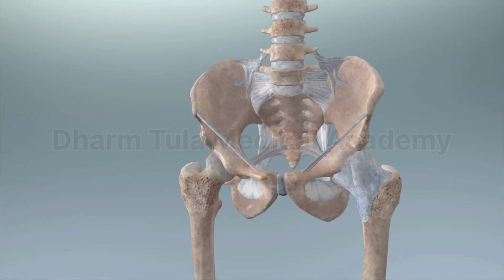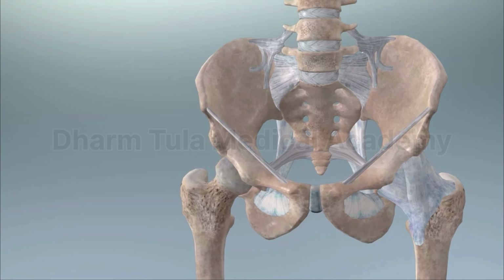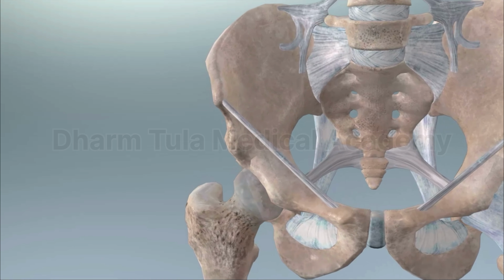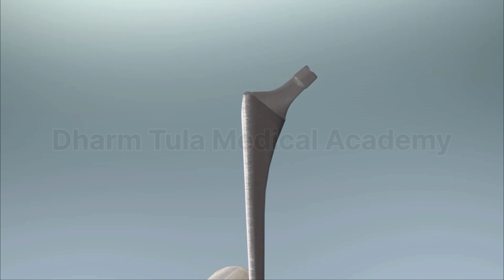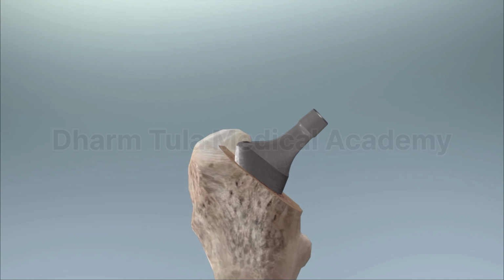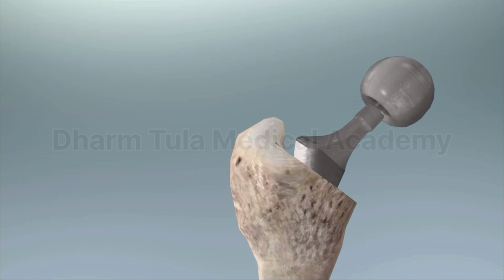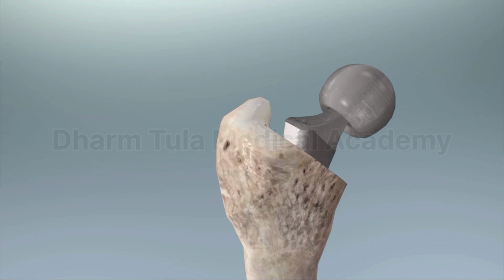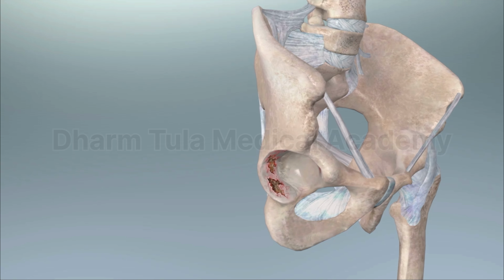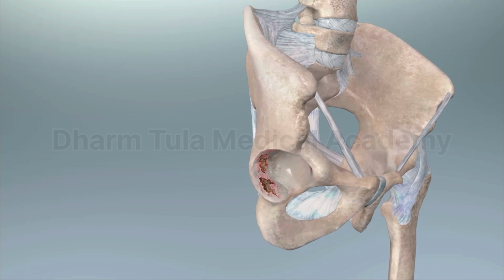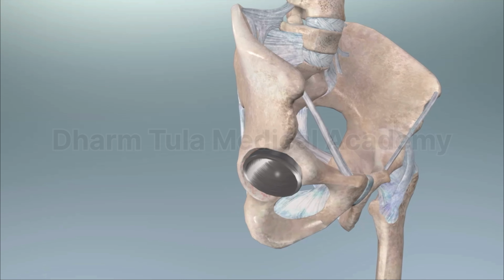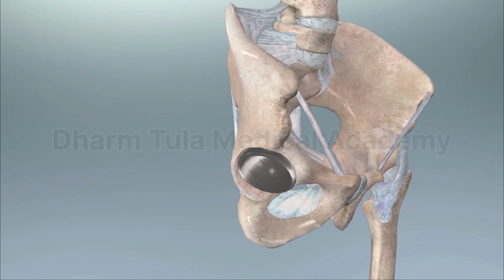A total hip replacement involves both components of the ball and socket joint. The degenerated femoral head is removed. A metal stem is then inserted into the hollow middle of the femoral neck. Attached to the stem is a prosthesis made of biocompatible metal or ceramic that replicates the ball component of the femoral head. Next, the damaged articular cartilage of the acetabulum is removed and replaced with a metal socket that is screwed or cemented in place.